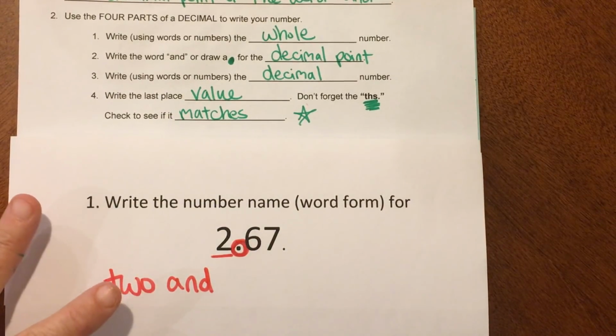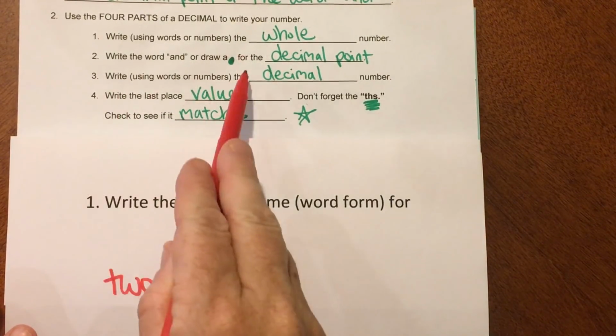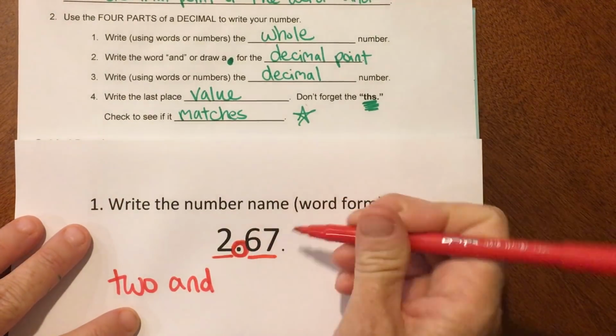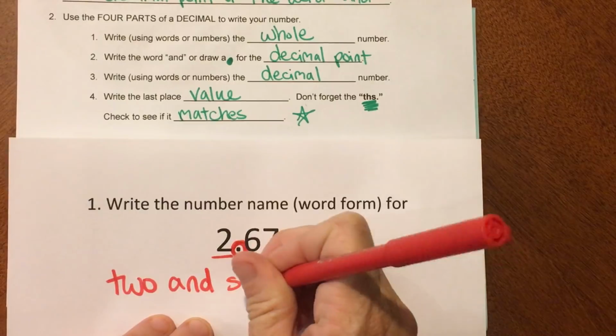It's my second part. My third part says I'm going to write the decimal number. So now my third part is I'm going to write the decimal number. That number is 67.